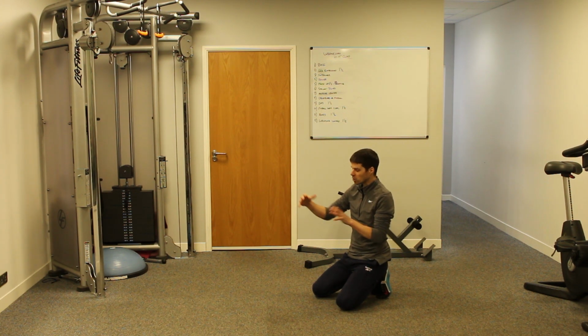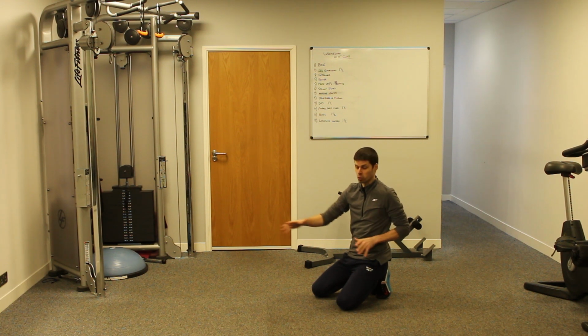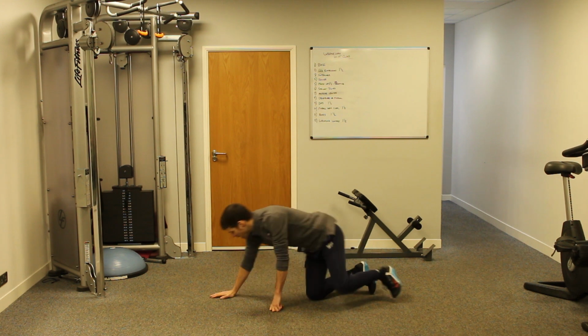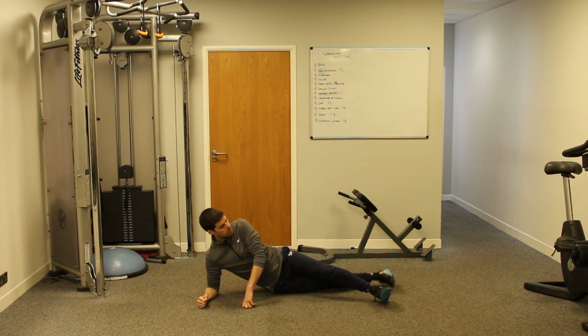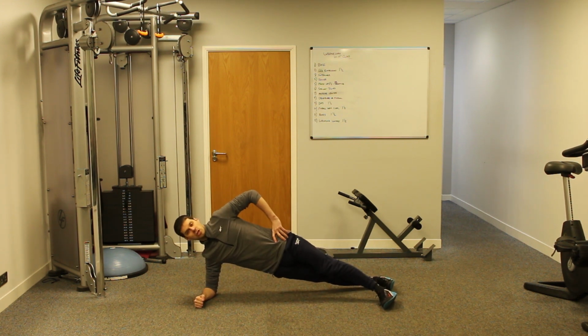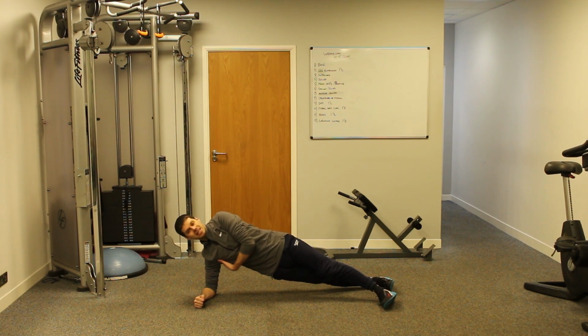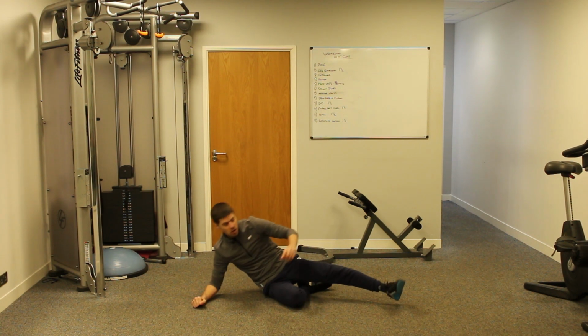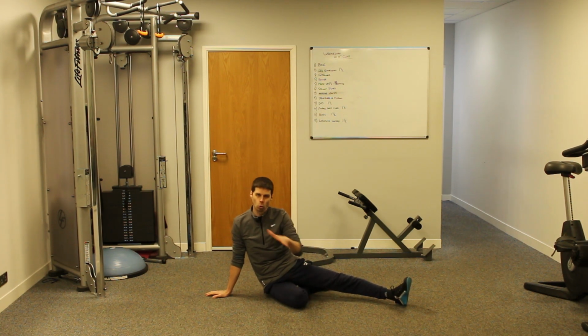Now, once we've got the plank and we've got that position sorted, so we've built up some time in the plank, what we would then do alongside that is we would build the side plank. Now again, this is building the lateral seam of the core. So all the way from the armpit, all the way down to the hip. So you've got glute medius, glute minimus involved, obliques are involved, QL is involved, lats are involved. So you've got all these different muscles that are involved all the way through the core.